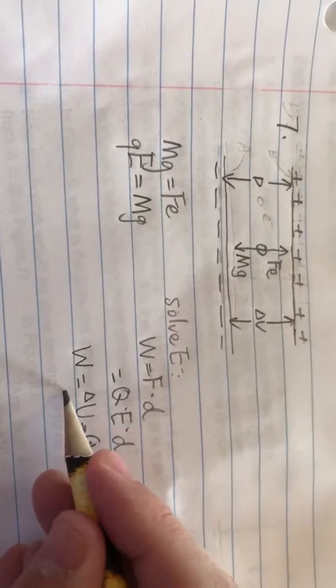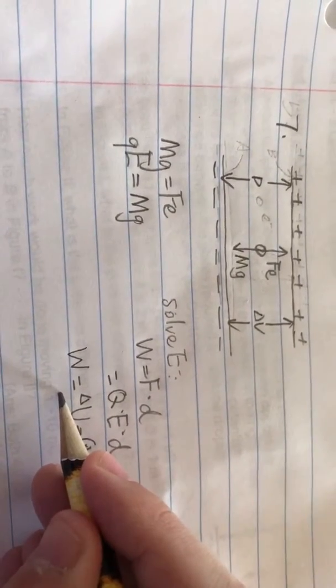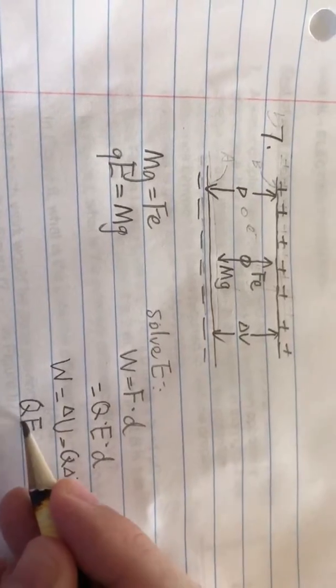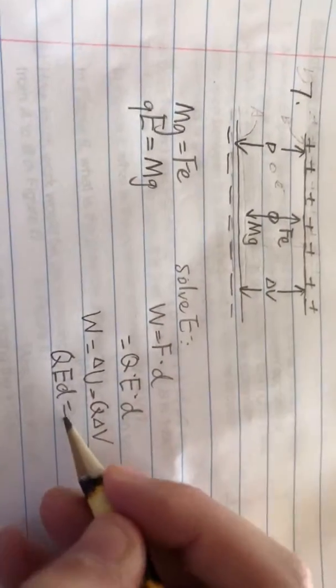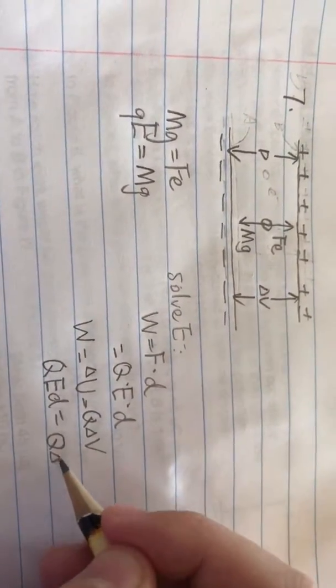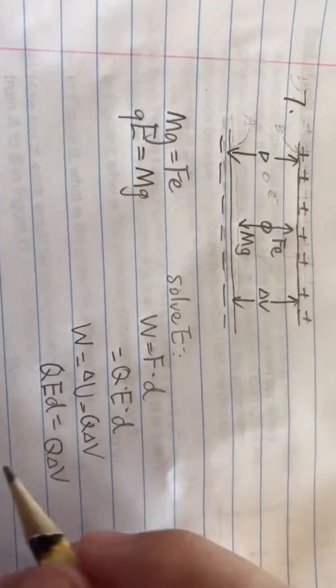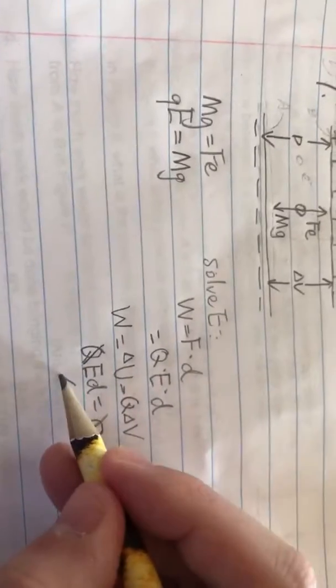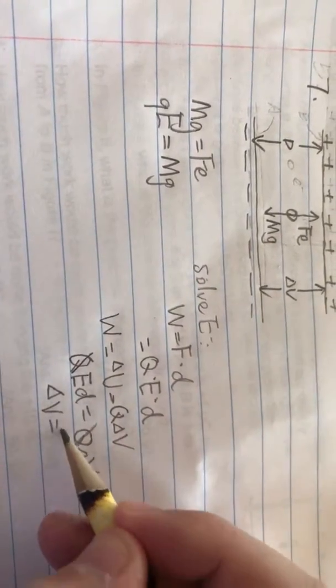So now we can have this equation, which is Q times E D equals Q times delta V. Cancel out the Q, we get delta V equals E D.